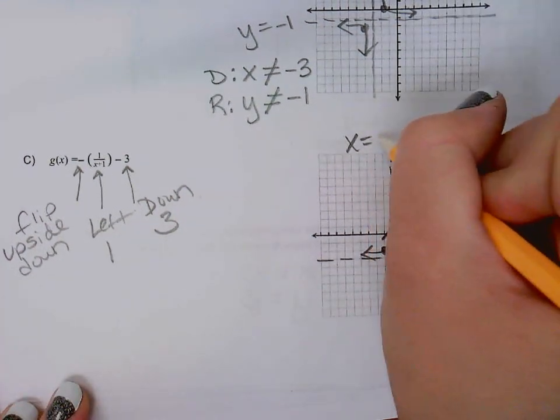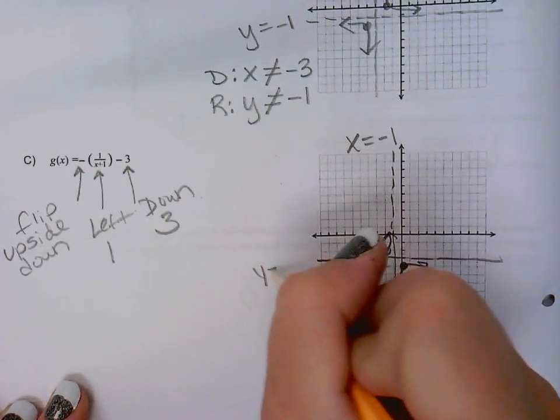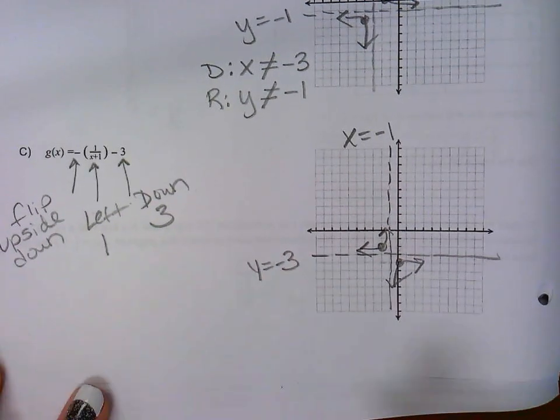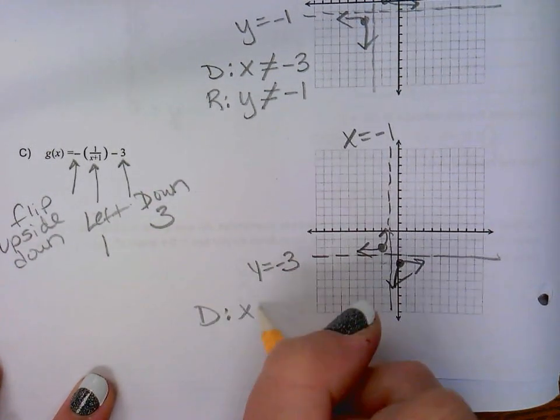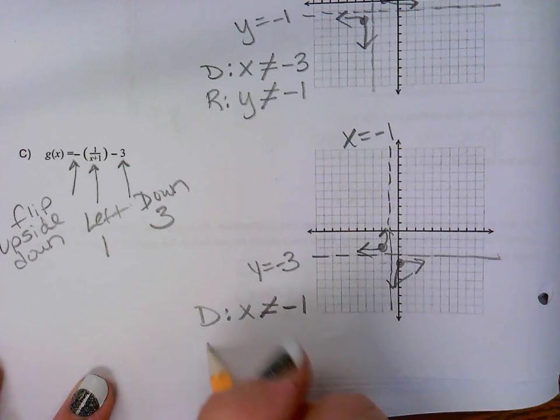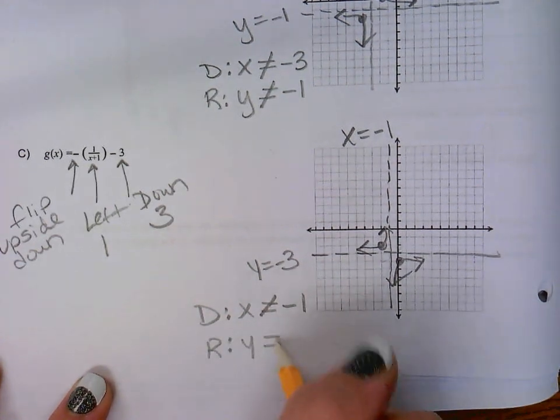So x is at -1, y is at -3 for my asymptotes. My domain is x cannot equal -1, and my range is y cannot equal -3.